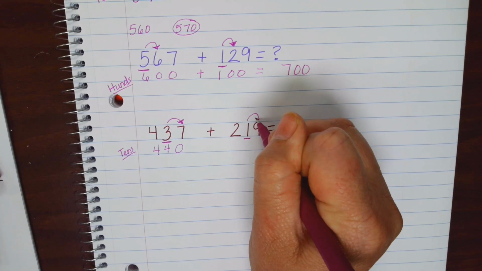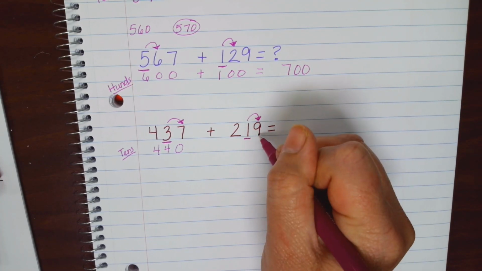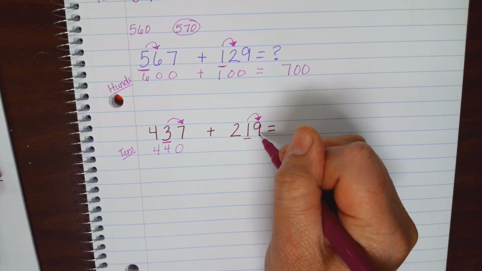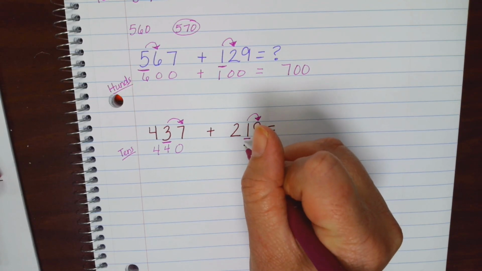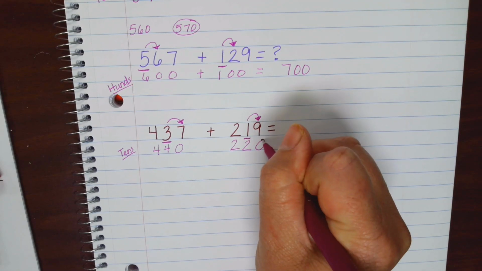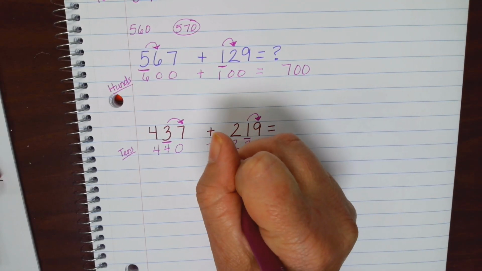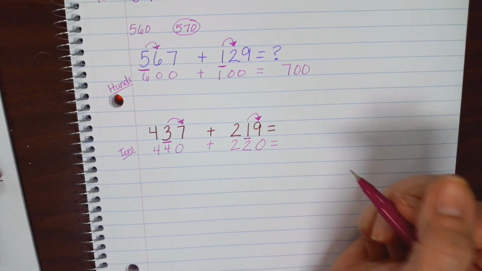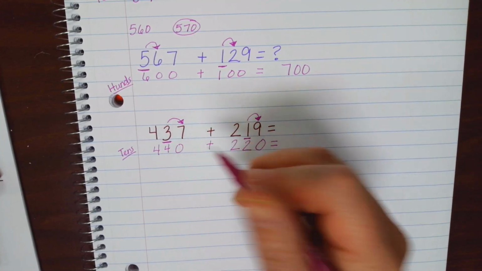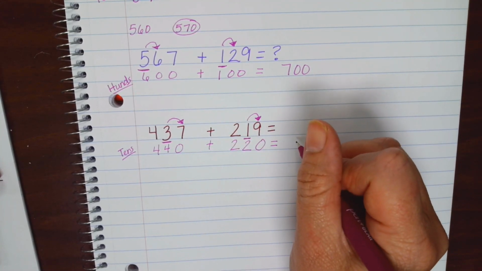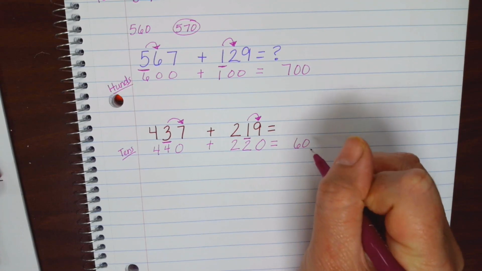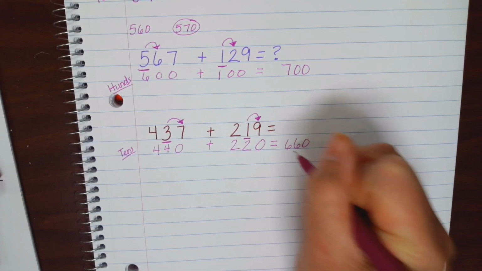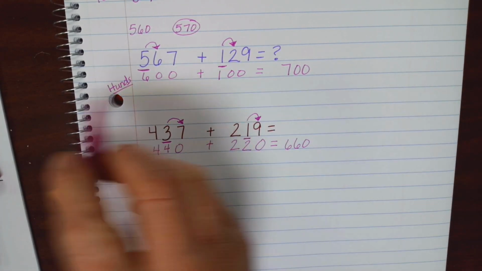Go next door. Is that 5 or more? It is. So that means it's closer to 220 than it is 210. When I add these two together, I'm going to get 40 and 20, and my tens is 60, and then I have 600. So that's my answer for my tens.